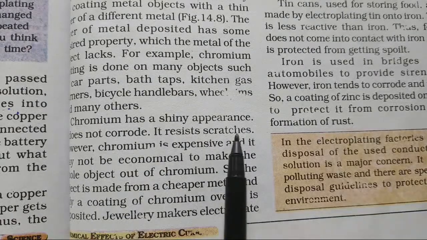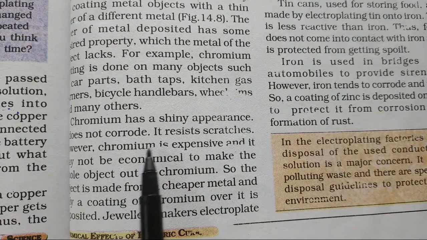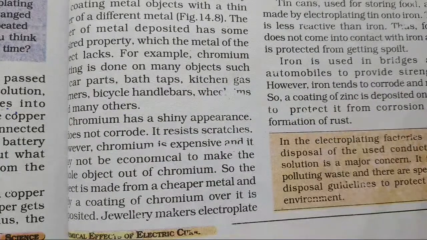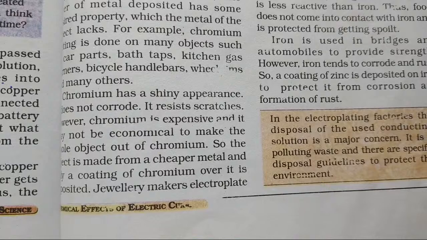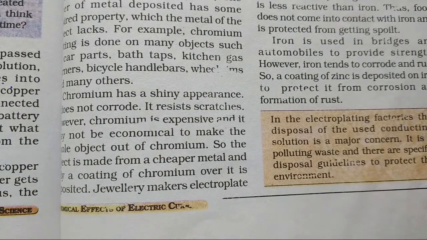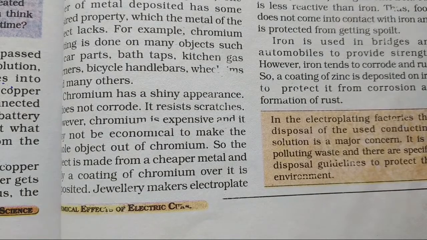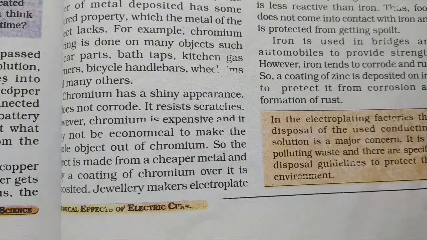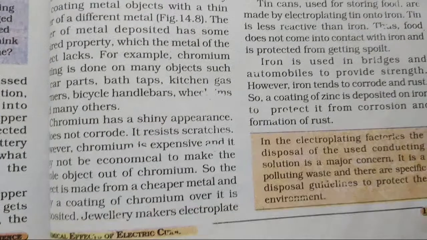It resists scratches and it is expensive, so you want to make iron look like chromium, and therefore chromium is electroplated in this way. The object is made from a cheaper metal and it is coated with chromium. So this makes iron look like chromium or steel. The jewelry makers also do this.